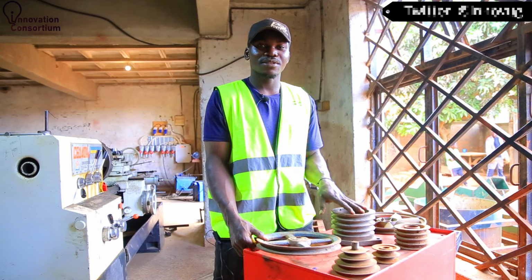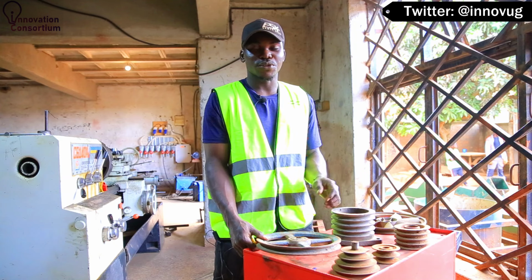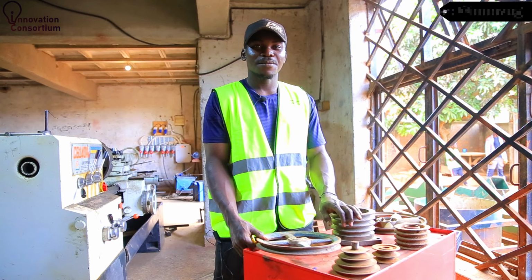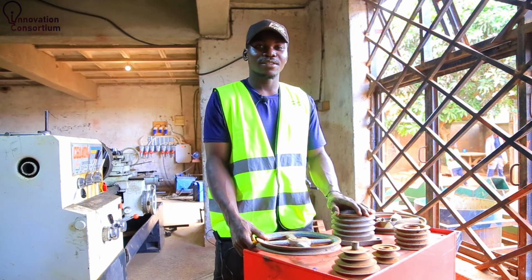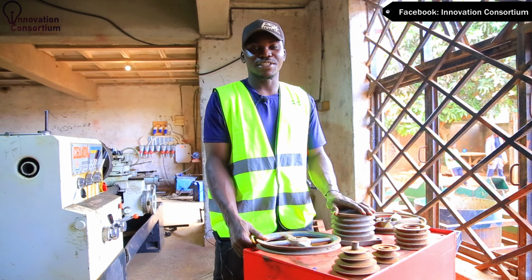So the different types, they could be cast iron, and cast iron is the most common type of material we use. There is aluminium, there is alloy steel, there is steel itself, mild steel, and very many different types of materials.